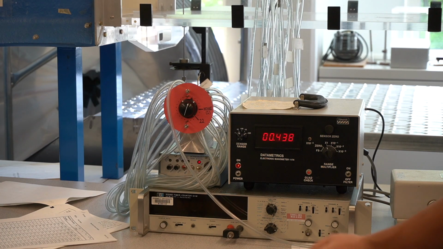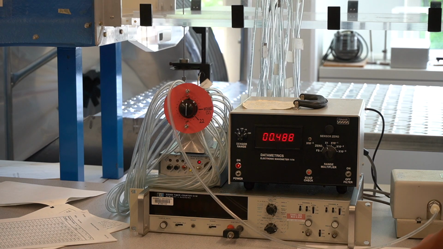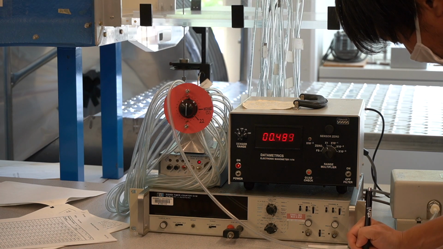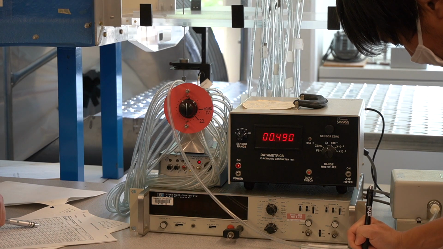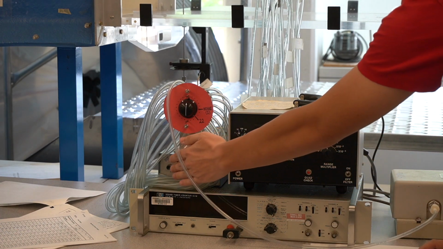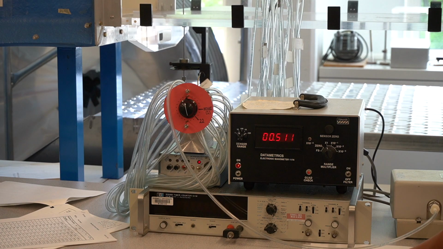The pressure differences are good. For the next one, we have 0.489. Just a bit out. For the next one, we have 0.514.